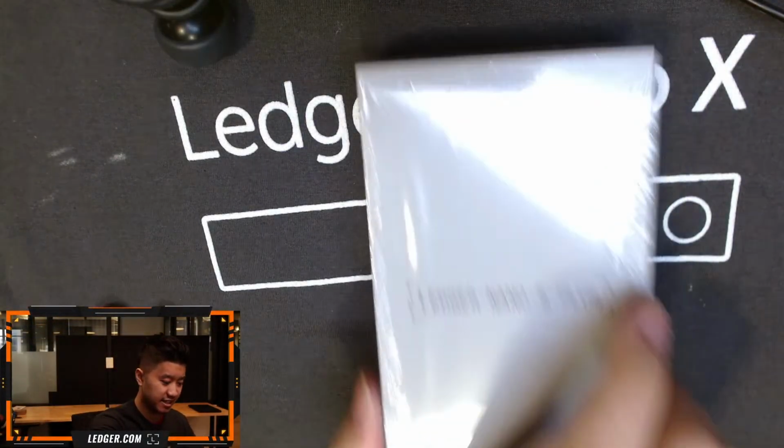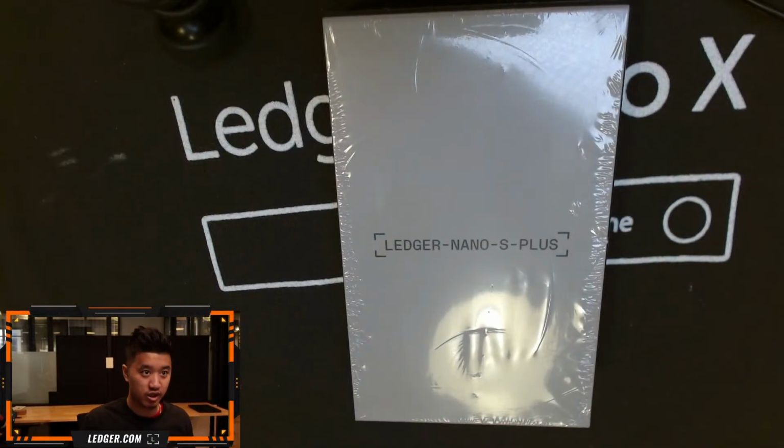But yeah, let's just get started. Today we're going to be doing the S Plus. Courtesy to Ron, he mentioned S Plus, so we're just going to do S Plus. So of course, let me change the shot so you guys can get a better view. Lighting is not the greatest, but we'll work with what we have.